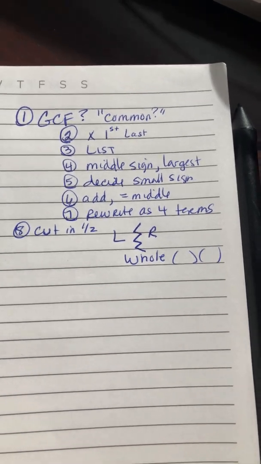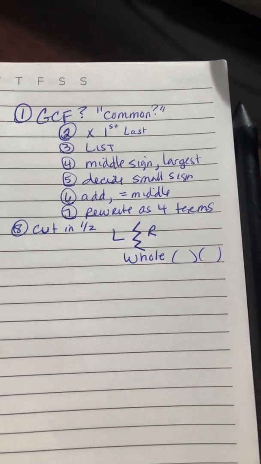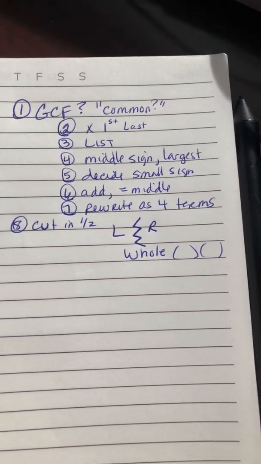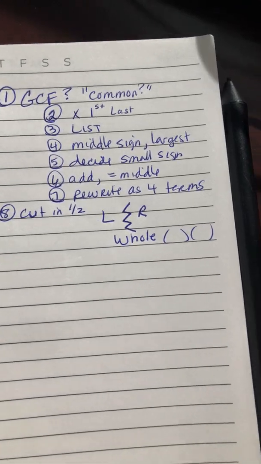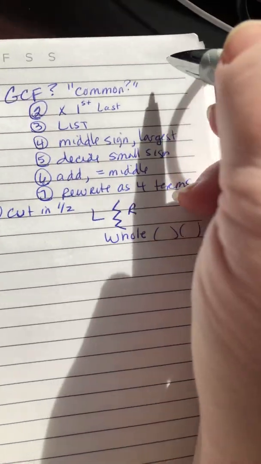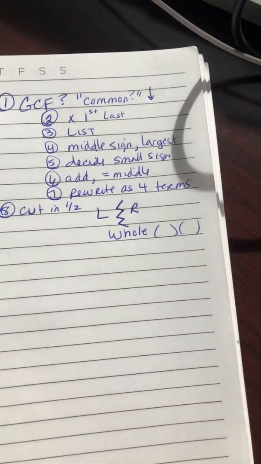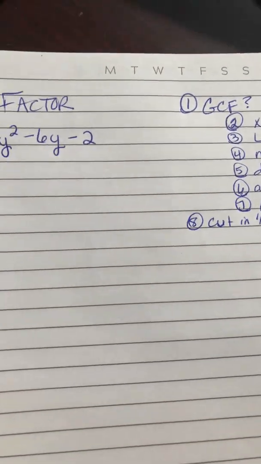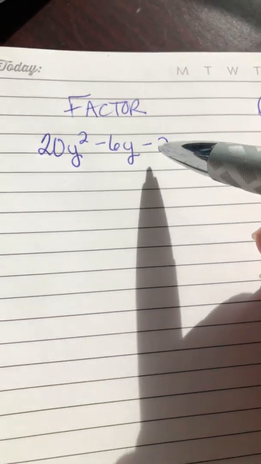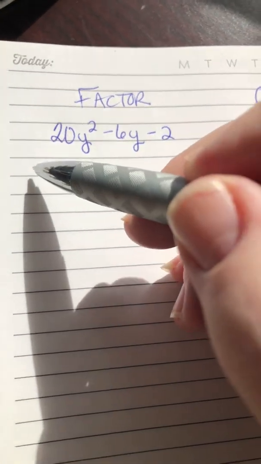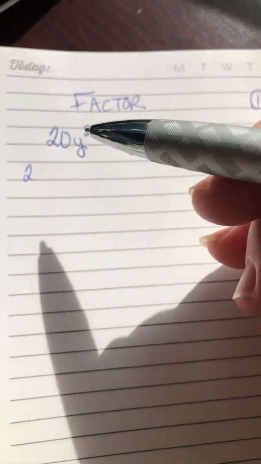Like for step 1, for example, we're going to look at the problem and say, is there anything in common in the whole thing that we can pull out of it? And if we find something in common, we're going to bring it down with the rest where we're going to put our eventual answer. So we're going to come over here, and do we see anything in common? Yeah, there's a 2. All of those can be divided by 2.